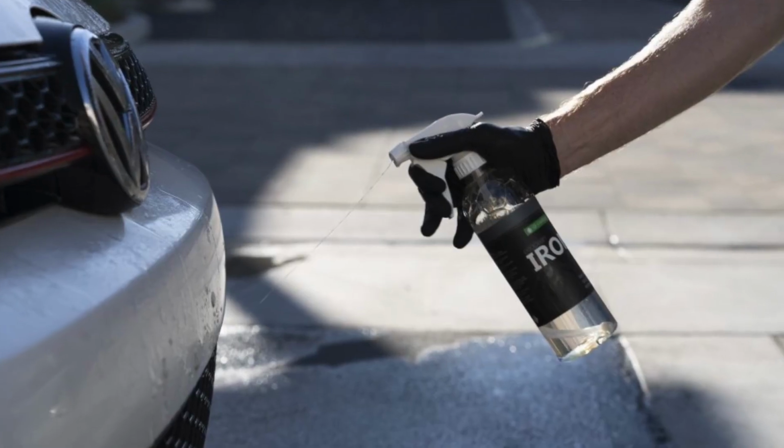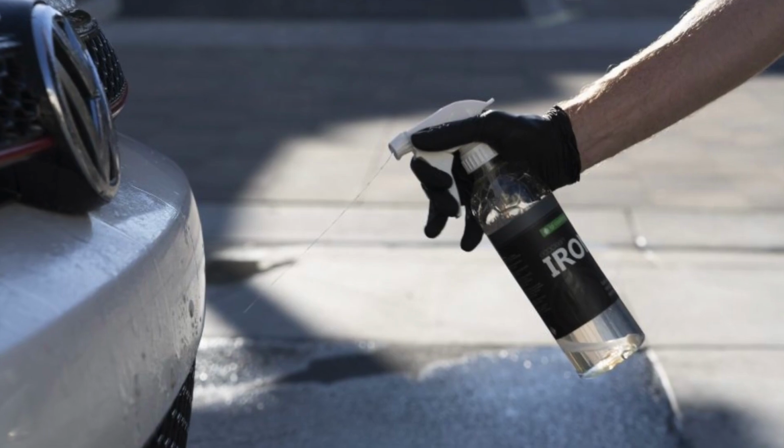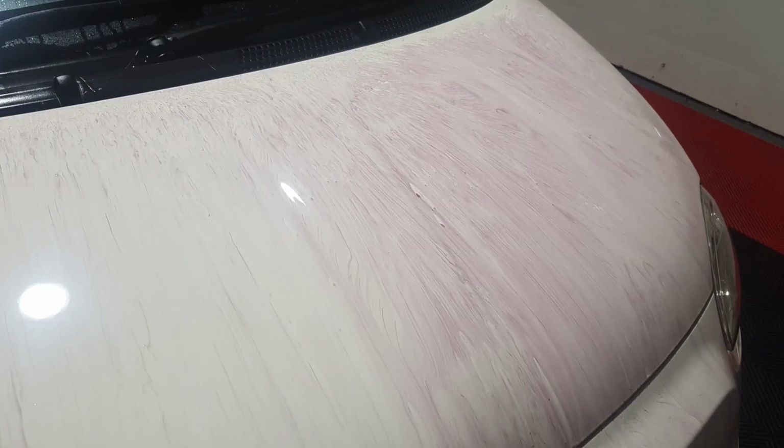With iron fallout, you can address this contaminant with both chemical and mechanical decontamination. If the iron fallout is not too bad, or if you're decontaminating as a precautionary measure, generally before you start seeing little yellow dots, you can use an iron fallout remover like iGel Iron. It's quite simple. Wash the car and while it's still wet before you dry it, spray the iron remover on there. It will start turning purple and you'll start seeing little runs of purple, and that's the iron being dissolved.